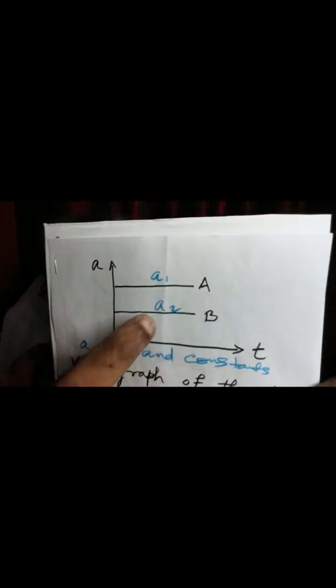That means the vertical quantity remains constant, or acceleration is constant here. Moreover, graph A is at a higher position. That means acceleration of body A is greater than acceleration of body B, or a1 is greater than a2.